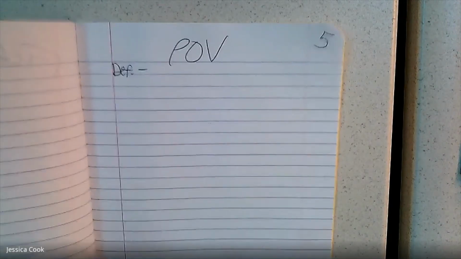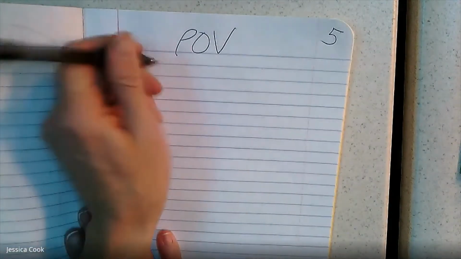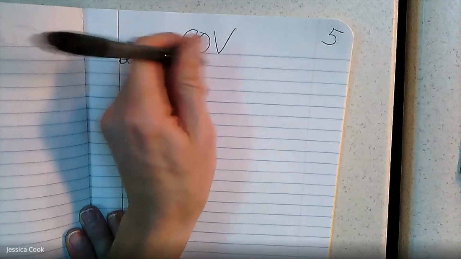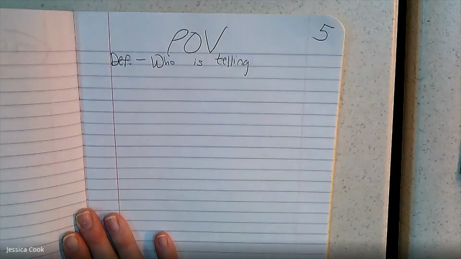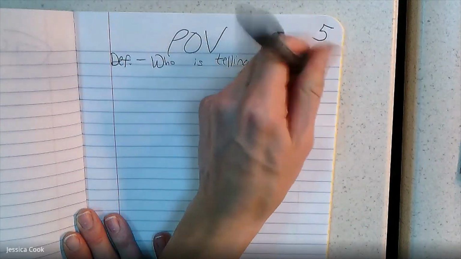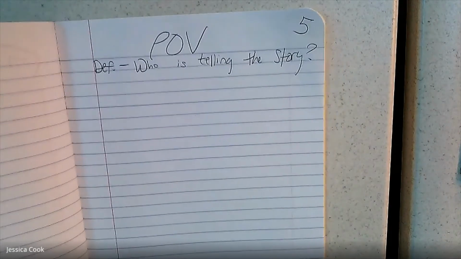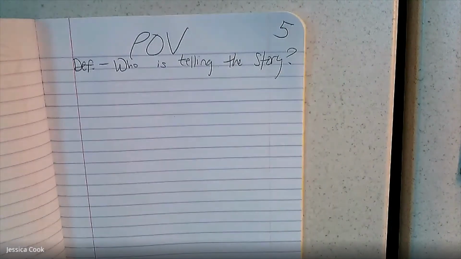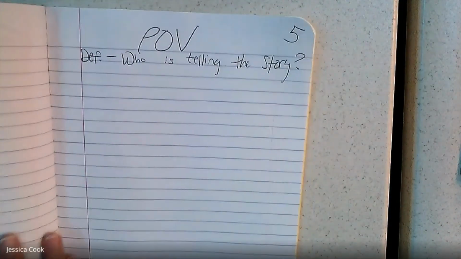So, definition is actually a question. Who is telling the story? Make your page look like mine. This is where your green paper comes in.